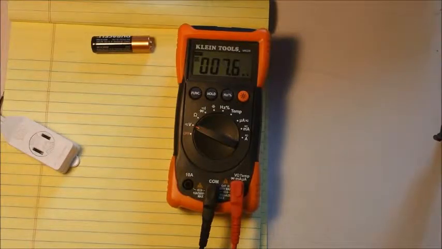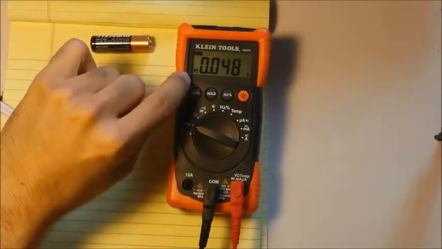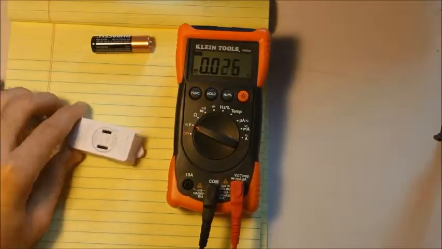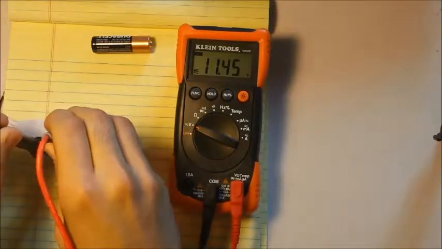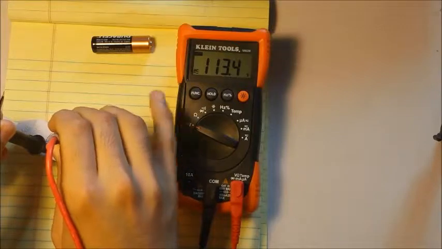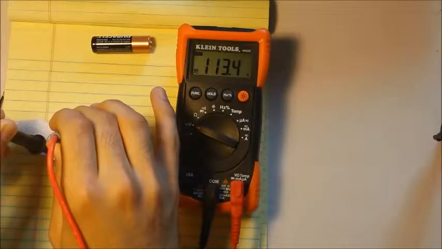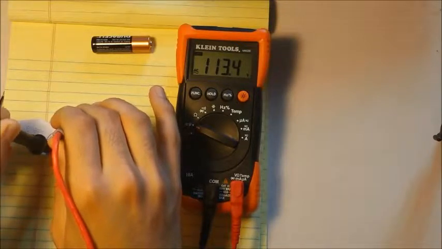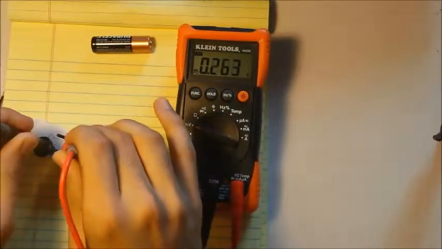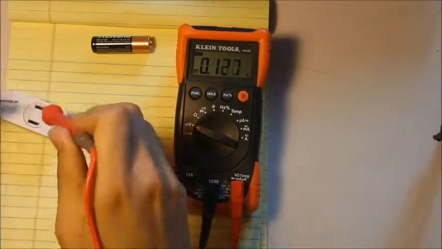But before we measure, we have to make sure we choose the AC measurement. We can see on the LCD around 113 volt AC, and this is correct. Here it doesn't matter which direction we connect the red or the black.